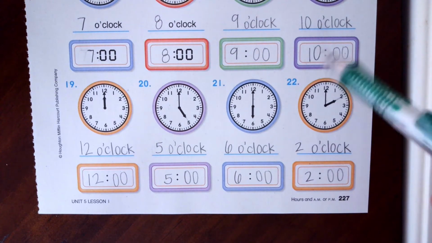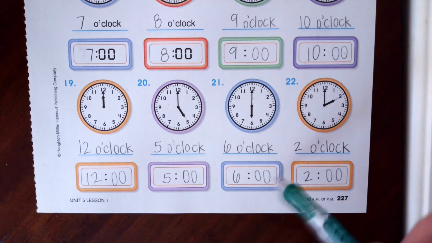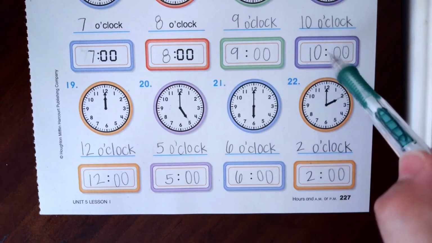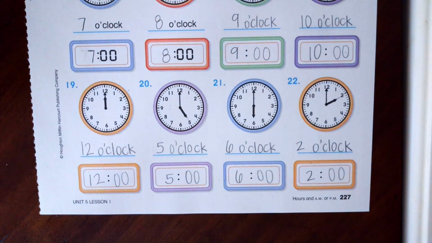Now, even when you read the digital clock, you still say the o'clock. All right, when you're ready, turn your paper over.